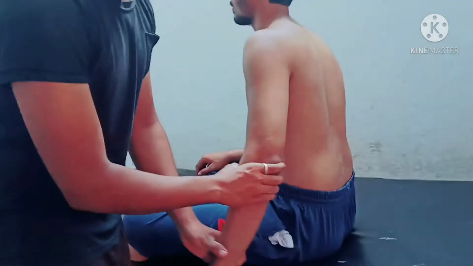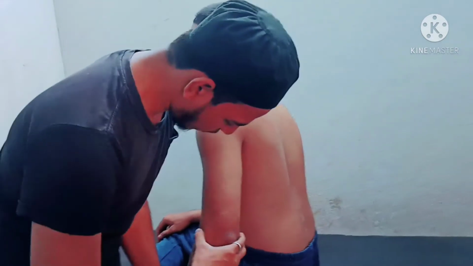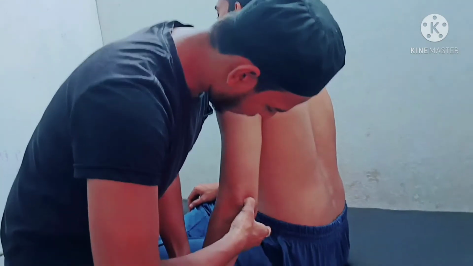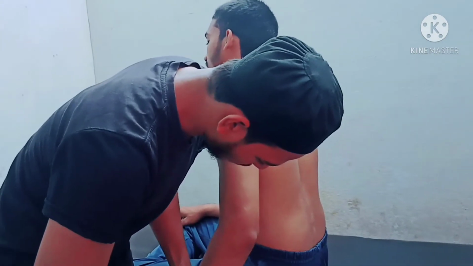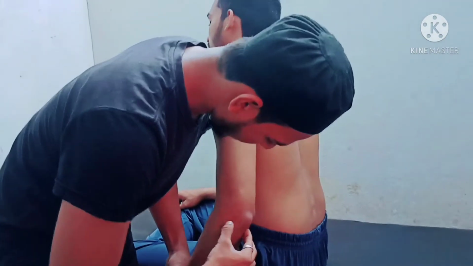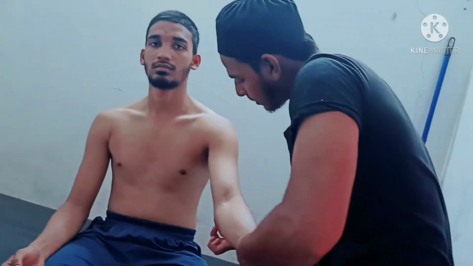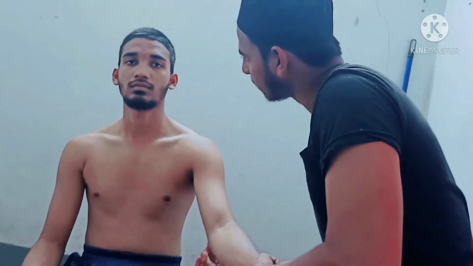Inspect the elbow, including the lateral and medial epicondyles, and also the olecranon process and the extensor surface of the ulna. Now palpate the medial and lateral epicondyles and also the olecranon process, and note any swelling, tenderness, effusion and any other displacements.